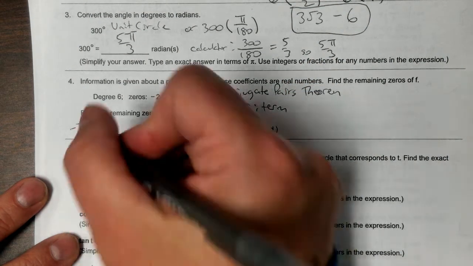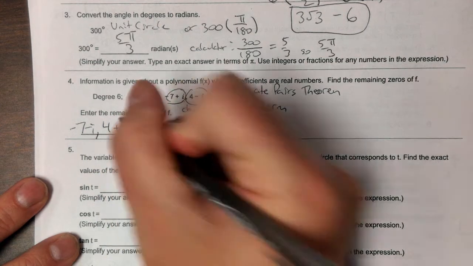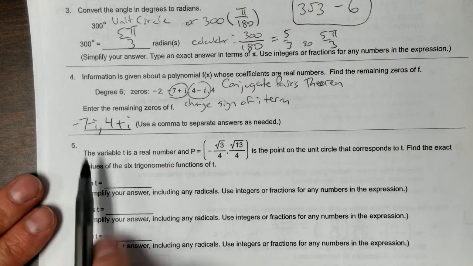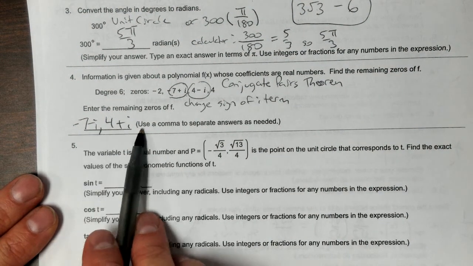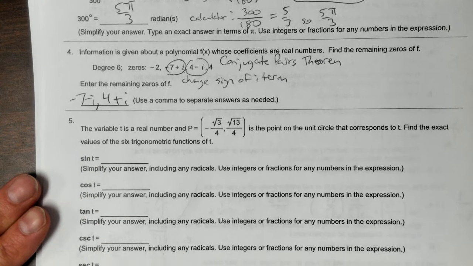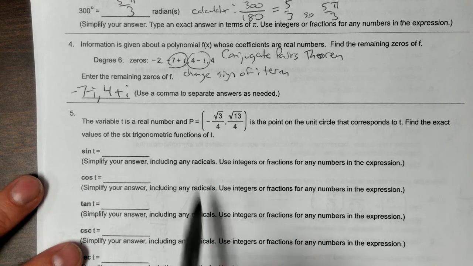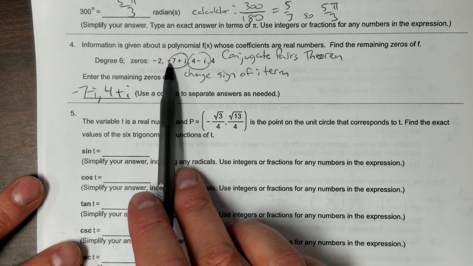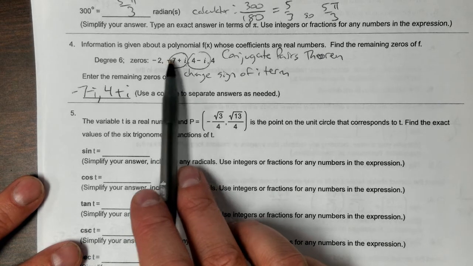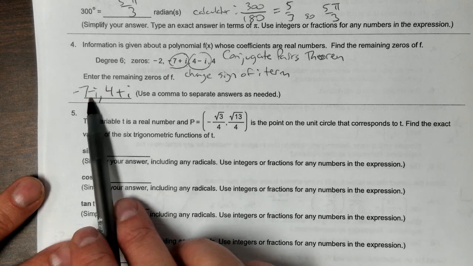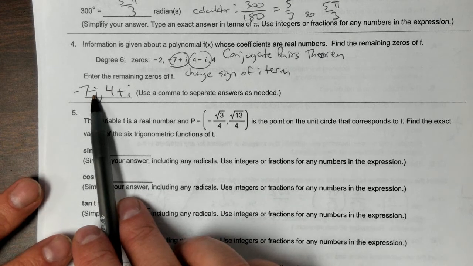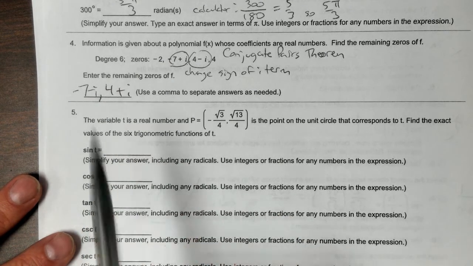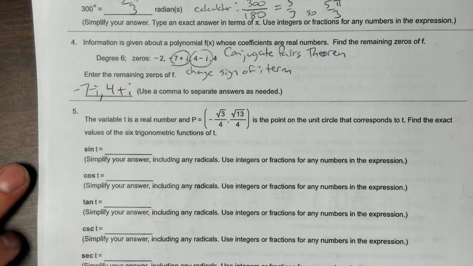So 4 plus i. So we've got negative 7 minus i and 4 plus i. Don't change the sign of the number in front. Like, don't change this -7 to be +7. Just change the i to -i. So this was in chapter 4. Any questions?